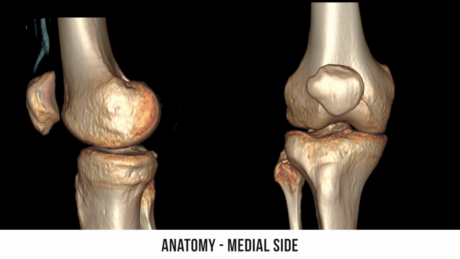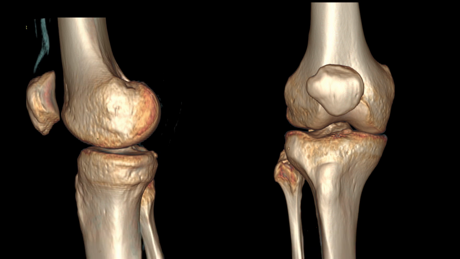We will now study the medial aspect of the knee. I suggest that we start by reviewing a few anatomical concepts. An ultrasound examination of the knee is based on simple anatomical landmarks.